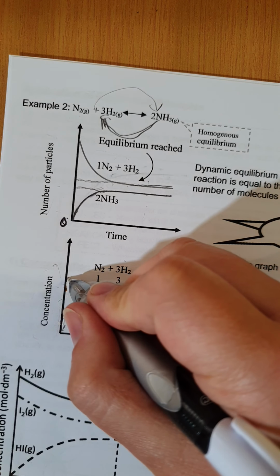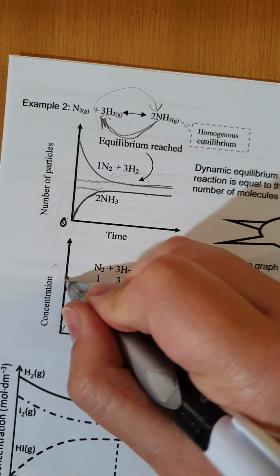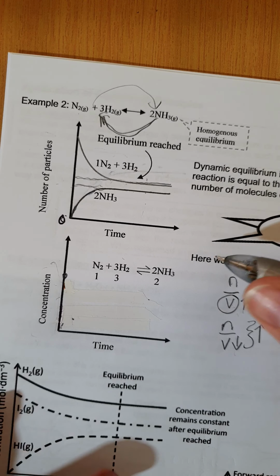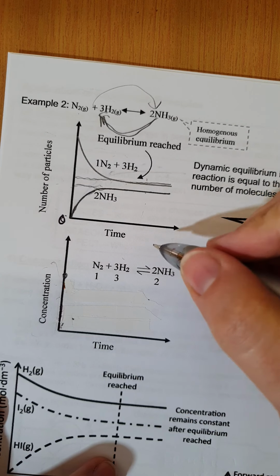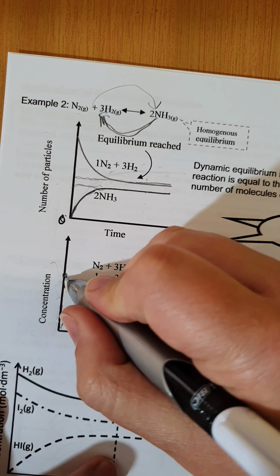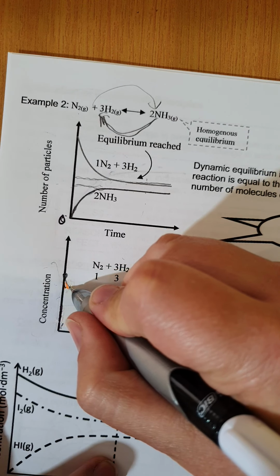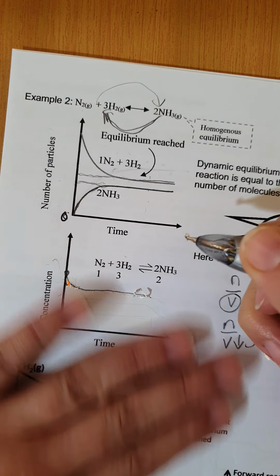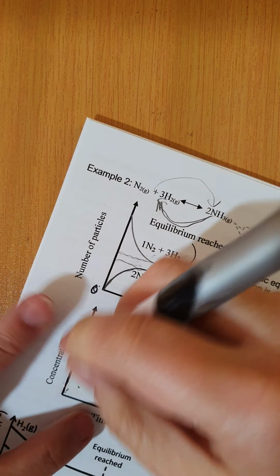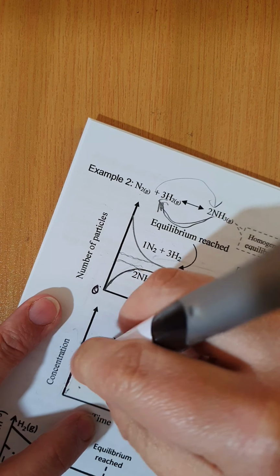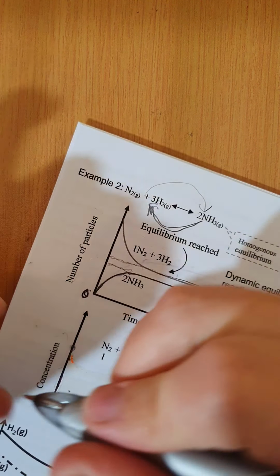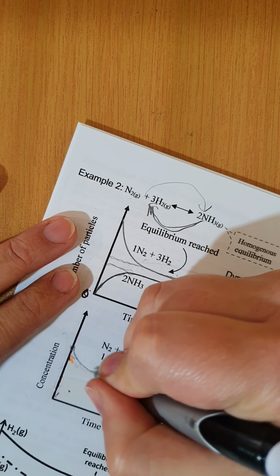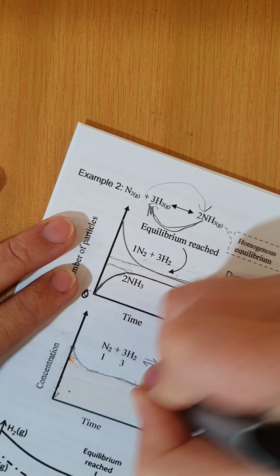I know that I have nitrogen and hydrogen. I can actually start it anywhere. I can say, what happens if I just had the same number of particles? I'm now going to look at nitrogen. I know nitrogen's concentration is going to decrease. How do I know? I know it's going to decrease because it's a reactant.